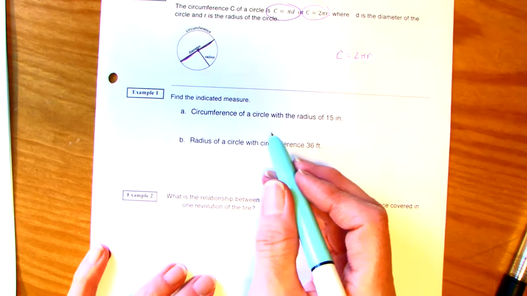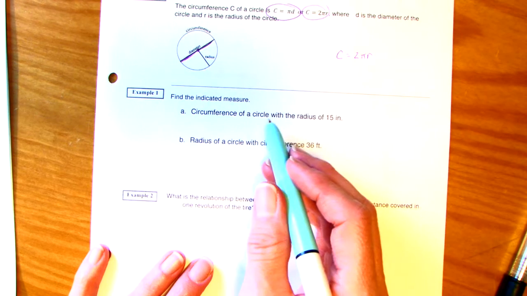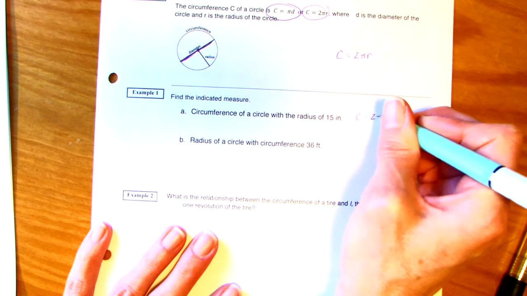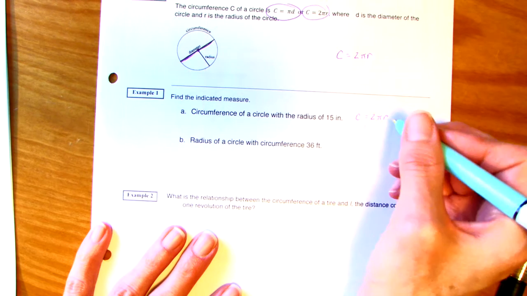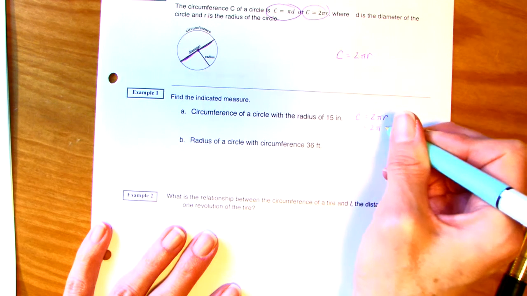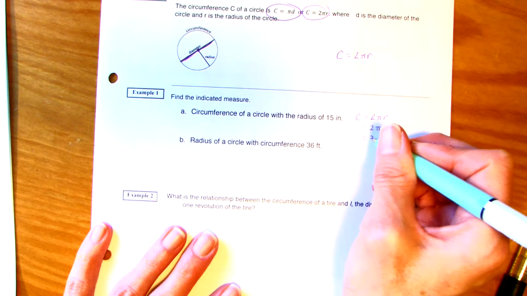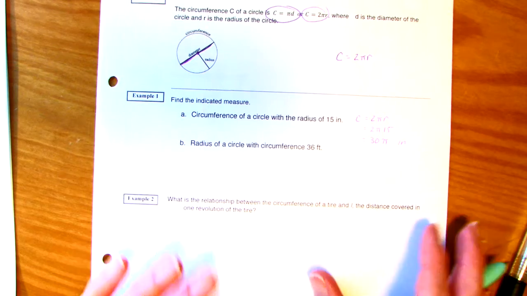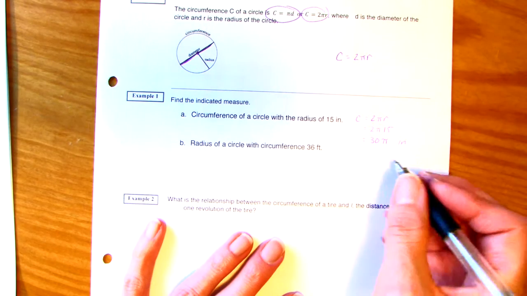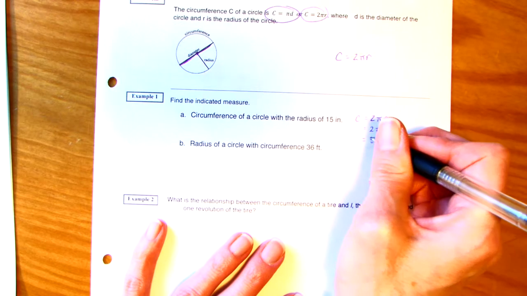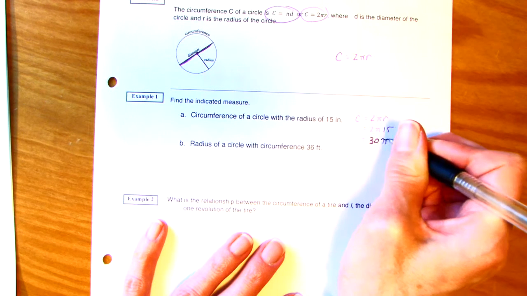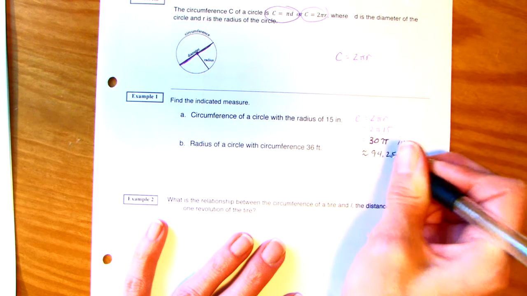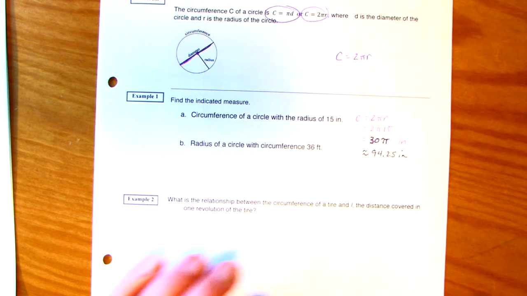Okay, so find the indicated measure: the circumference of a circle with radius 15. Remember, C is equal to 2 pi r, and the radius is 15, so I have 2 pi times 15. Well, 2 times 15 is equal to 30. So the answer is 30 pi inches. This is the exact answer. If you put this in the calculator and find the decimal answer, it's approximately 94.25 inches.